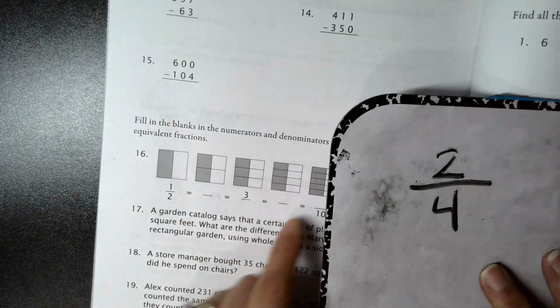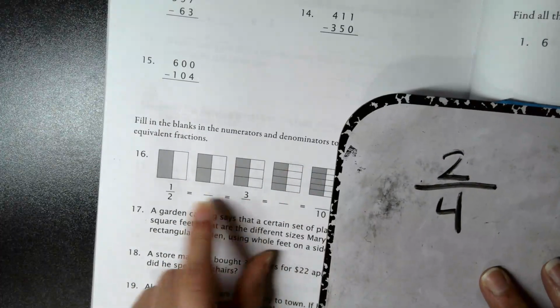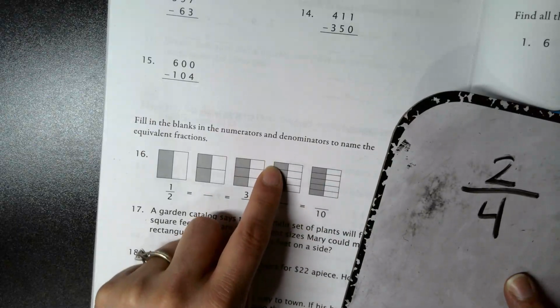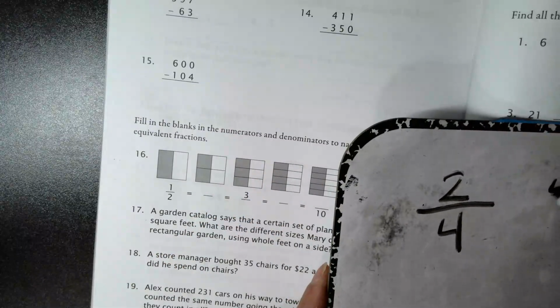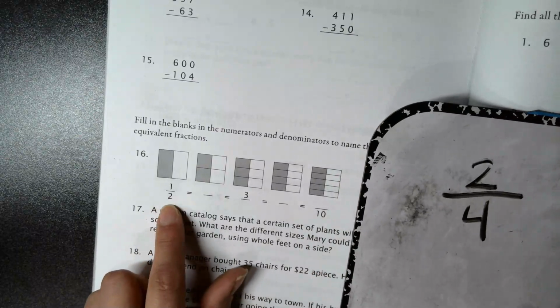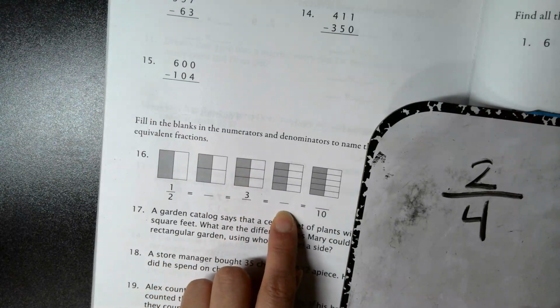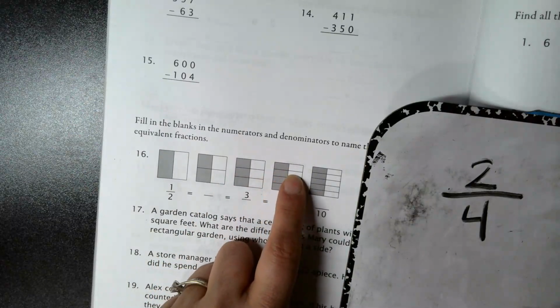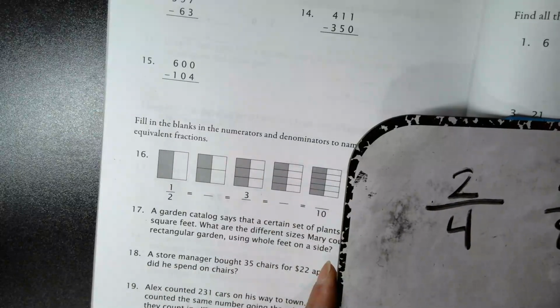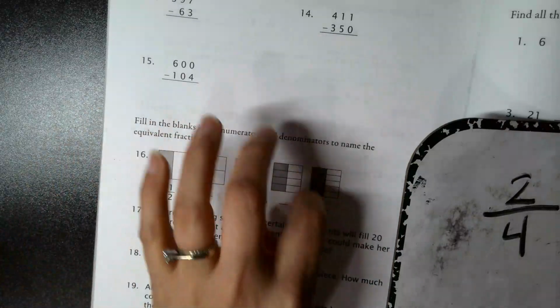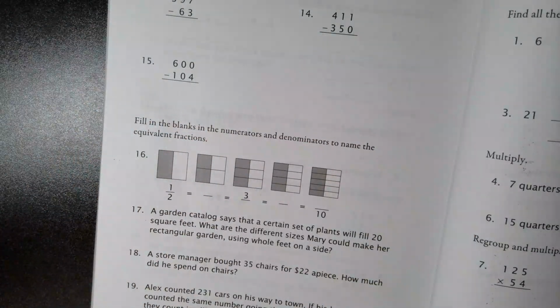Okay, and then once you start doing these, you can kind of see a pattern. It would be 1, 2, 3. What's that going to be? 1, 2, 3, 4. Yep, it's going to be 4. And then this one is going to be 2, 4, 6. So what is that one going to be? 1, 2, 3, 4, 5, 6, 7, 8. 8. Perfect. So then you start to see a pattern, and you can fill it out that way, or you can still keep going and counting how many are the parts and how many are the total to fill in your tops and bottoms. Okay?